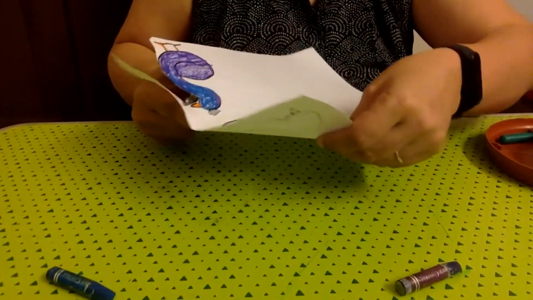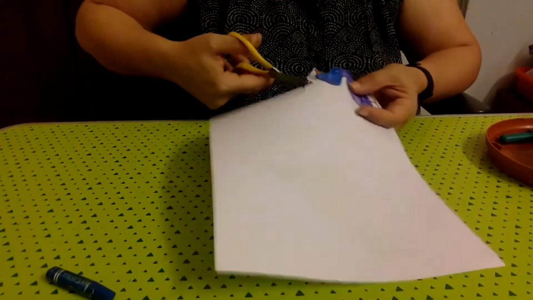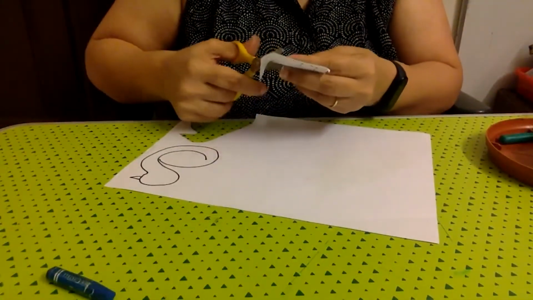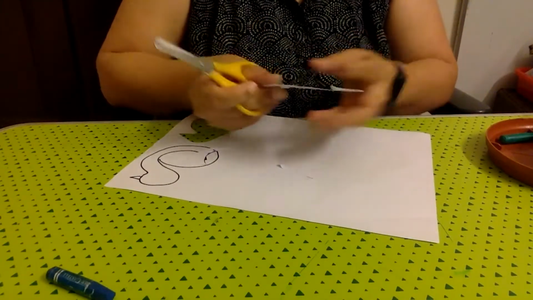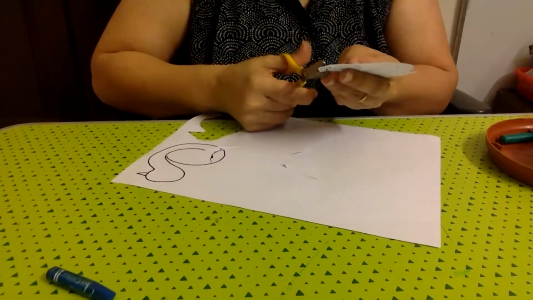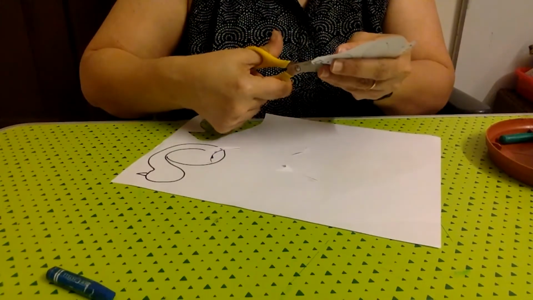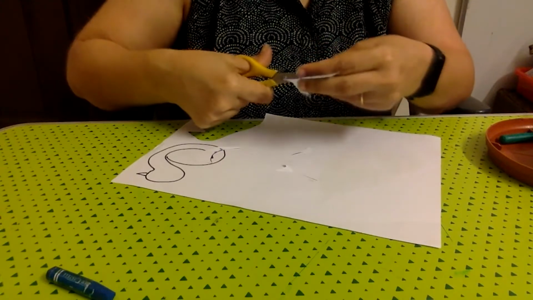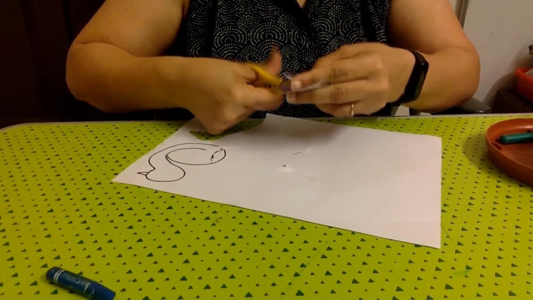Again, the better you cut it, the better the peacock is going to look. There.